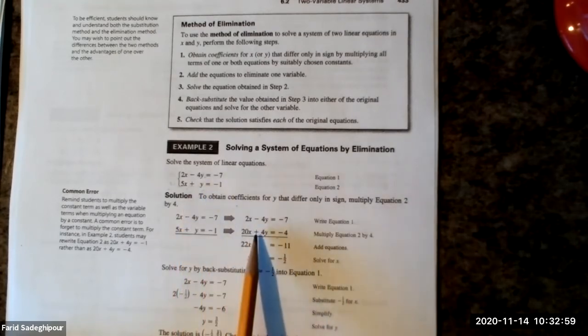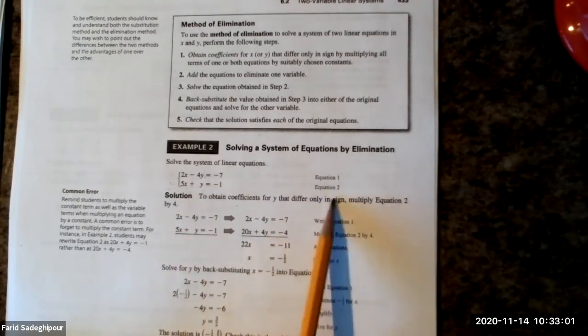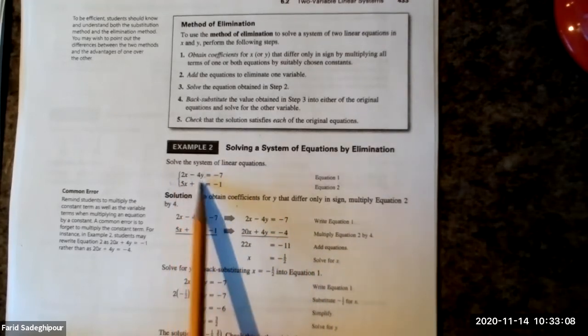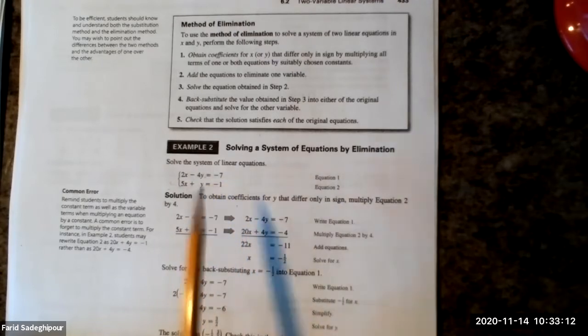And I think that's what they did here. See, then y cancels, and you solve the equation for x. So you have a choice, either cancel y or x, but it's easier to cancel y because all I need to do is multiply the bottom equation by 4.